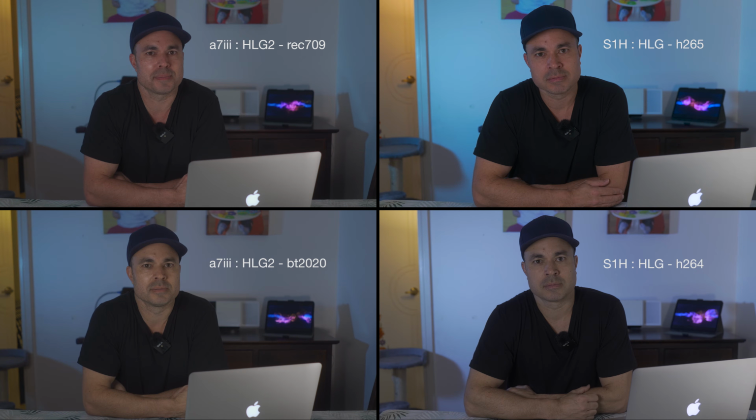Over to the right, we have the S1H. The first one is 6K, which gives us H.265, and that is the one that Premiere transforms automatically to rec709 colors. And as you can see here, it's quite saturated, but it's actually very similar to the Sony rec709 shot right out of the camera.